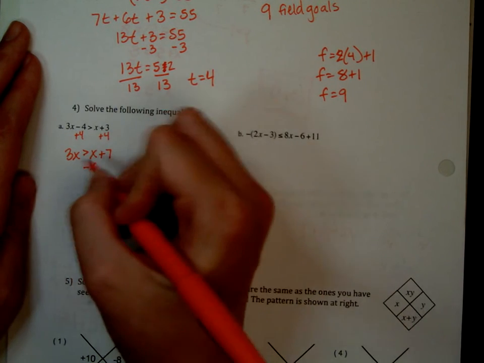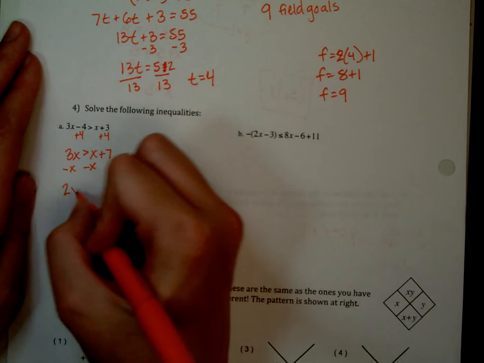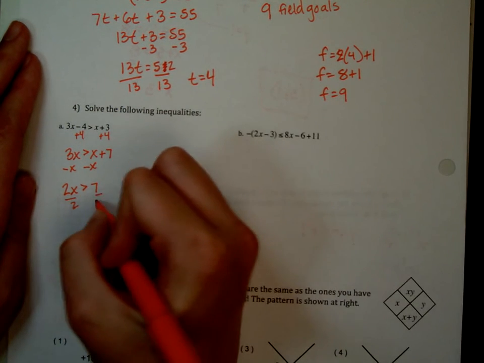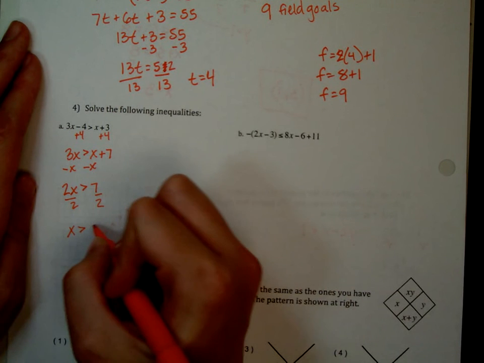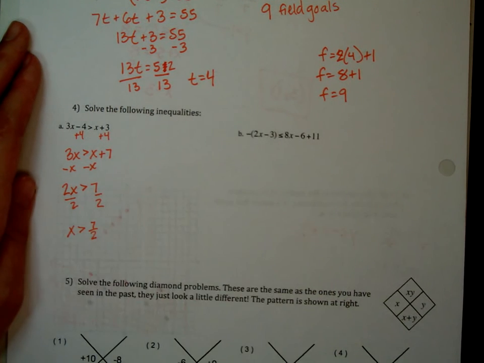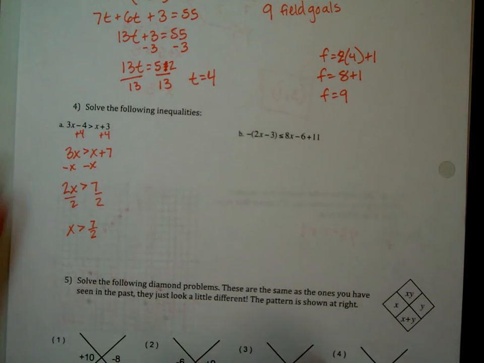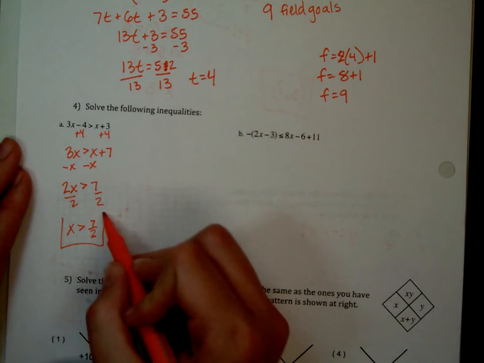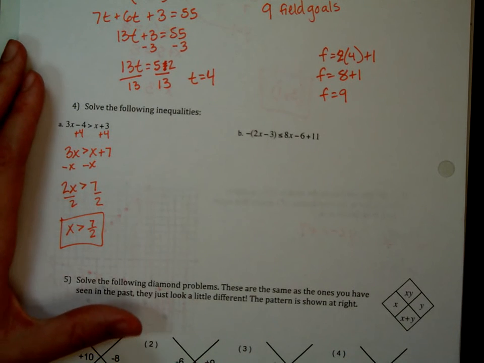Subtract x from both sides. 2x is greater than 7. Divide by 2, and we get x is greater than 7 over 2, which is also 3.5. So any x value that's bigger than 7 over 2 makes this inequality true.